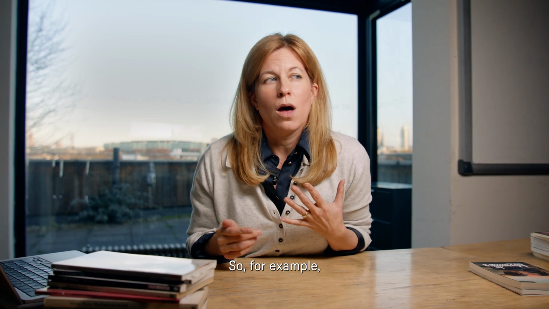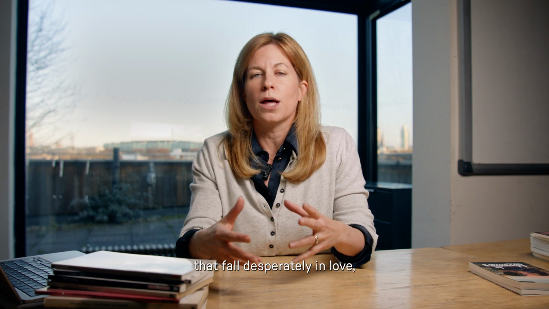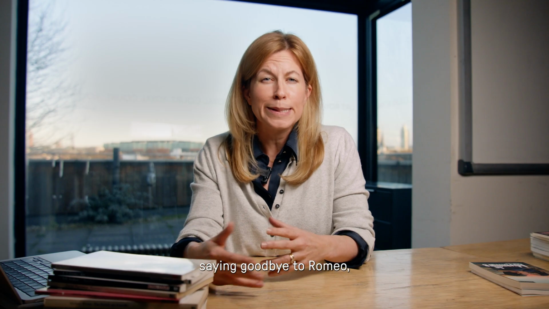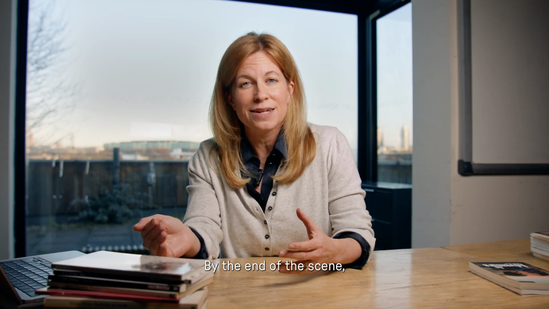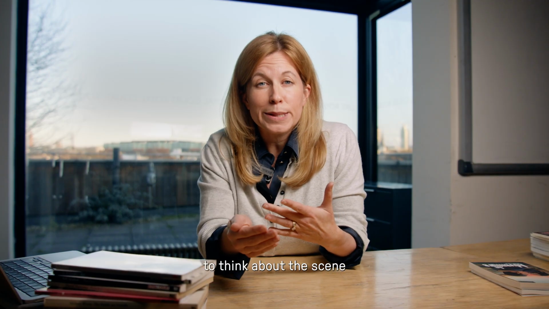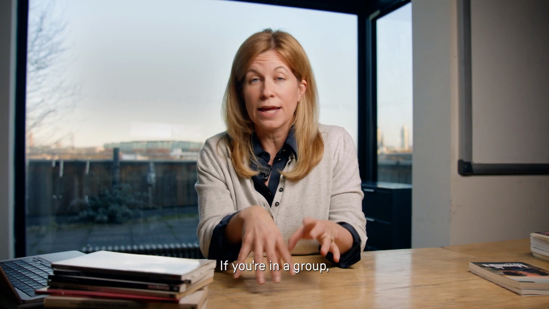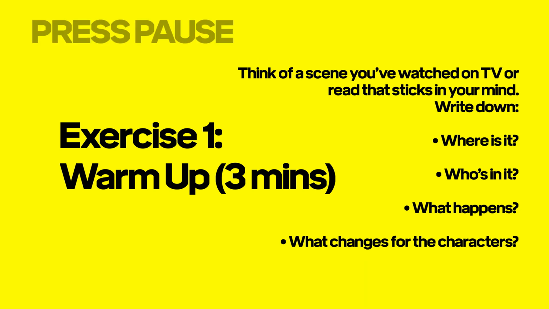For example, I love Act 3, Scene 5 of Romeo and Juliet. Romeo and Juliet is a play about 2 teenagers that fall desperately in love, although their parents hate each other. In Act 3, Scene 5, Juliet starts the scene saying goodbye to Romeo, having spent the night together after they've got secretly married. By the end of the scene, her parents are forcing her to marry somebody else altogether. Take a few moments to think about the scene that you have in your head and jot down the answers to the questions on the screen. If you're in a group, you can discuss it as well, because it's interesting to see what sticks in other people's minds.